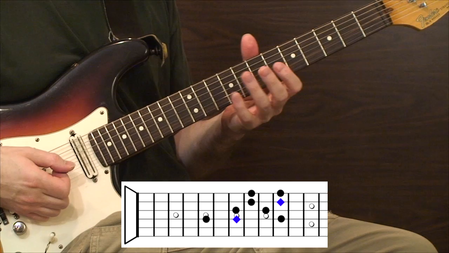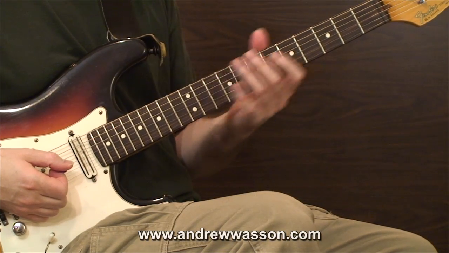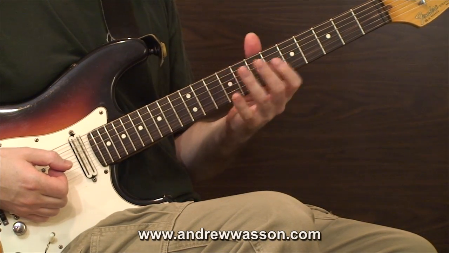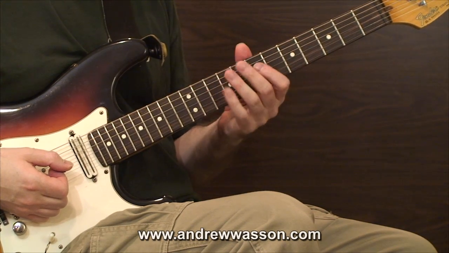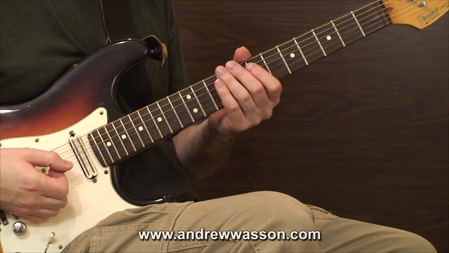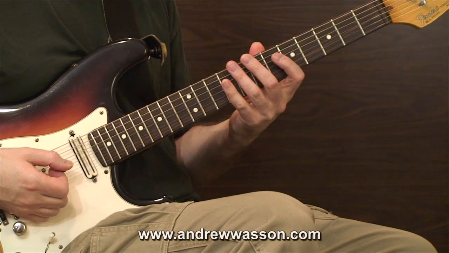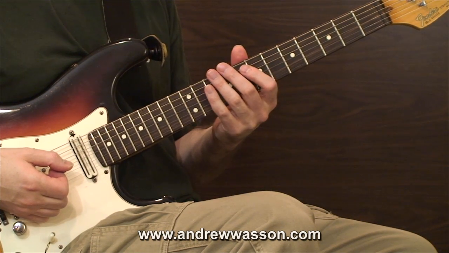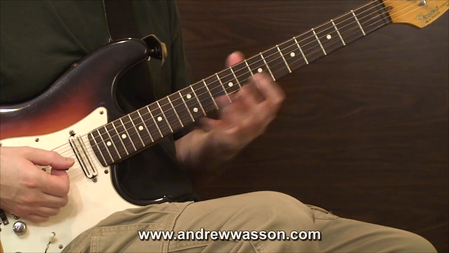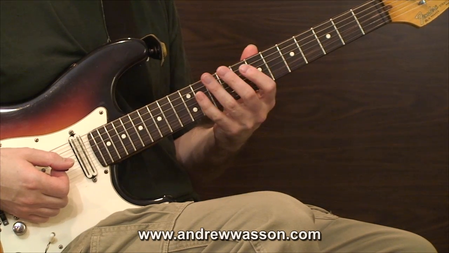Now this concept is really interesting, helps you create more lateral movement along the neck, and you don't have to stop at pentatonic. This concept can also be done using the natural minor scale as well. Here's a bridge scale pattern shape that operates across the larger range of the fingerboard from the 5th fret all the way up to the 10th fret.